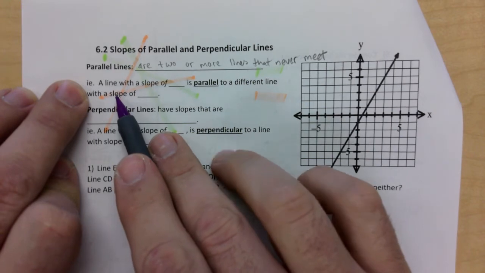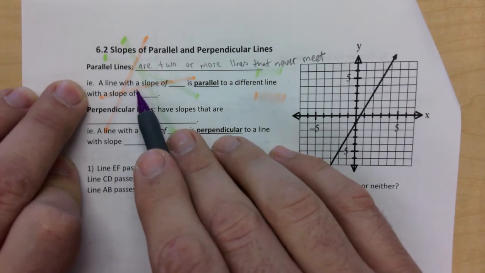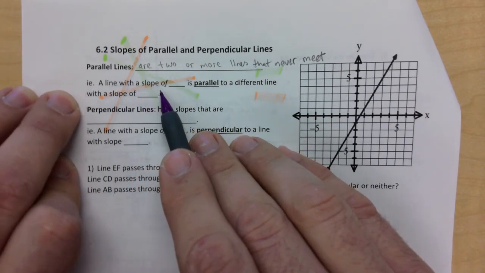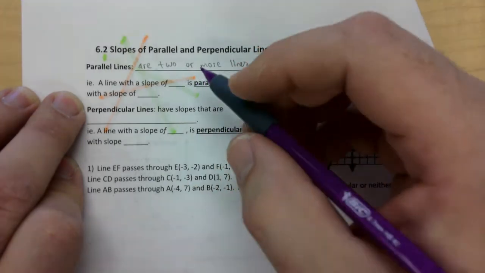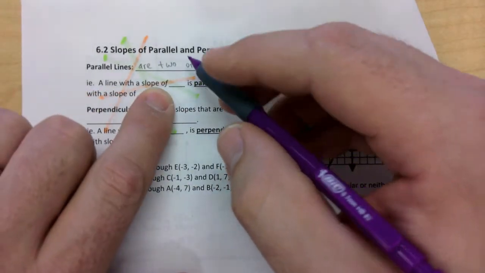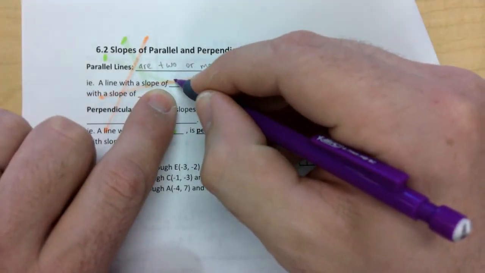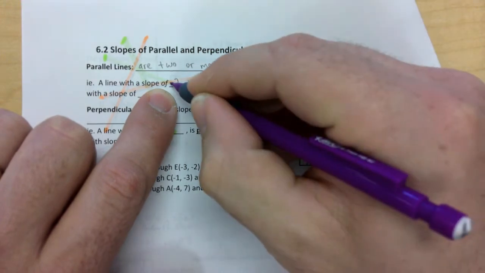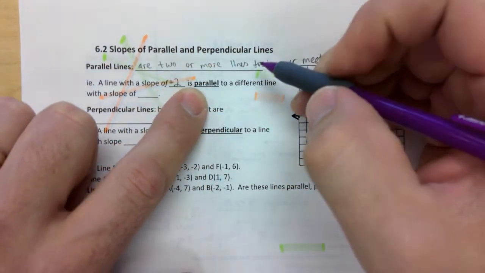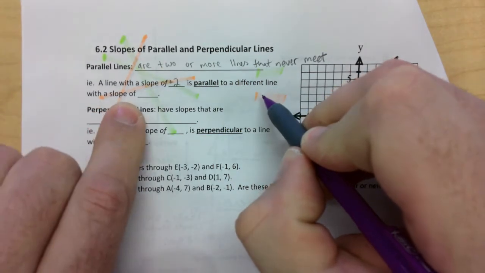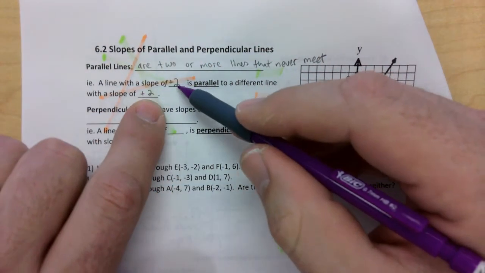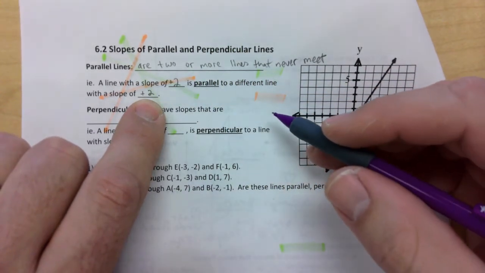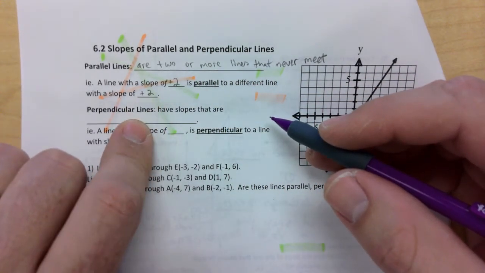That's a definition. A line with a slope of, I think we can just make up numbers here, a line with a slope of, let's say, 2, positive, let's be specific, is going to be parallel to a different line with a slope of 2. This is just an example, right? If you notice that lines have the same slope, they're going to be parallel.